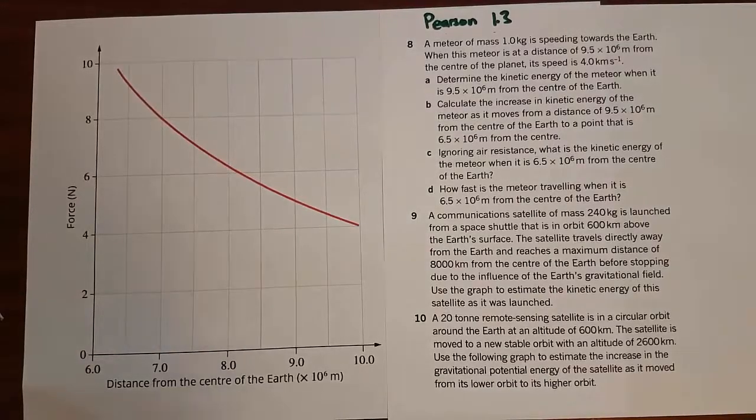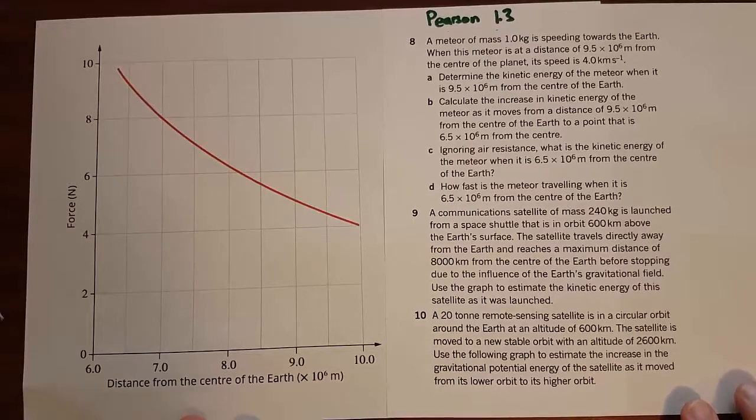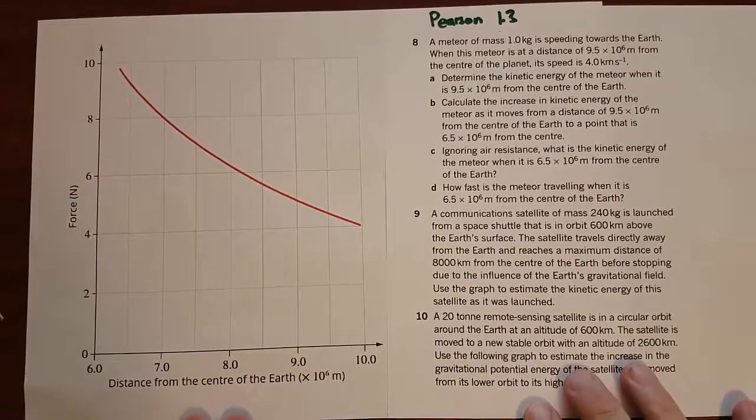Okay, so we're looking at Pearson 12 in the review 1.3. A few people had some issues with questions 8, 9 and 10, and they all relate to reading off a graph. I've had a quick skim of the book and it's in there a little bit, but there's just something about the questions that I thought I'll point out first.